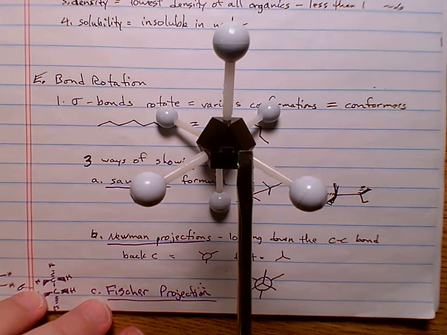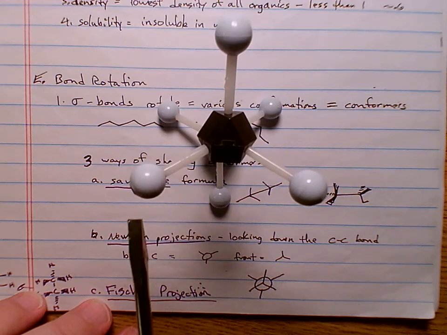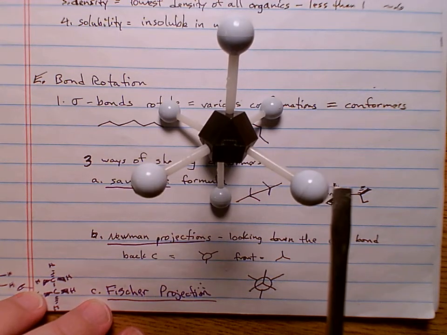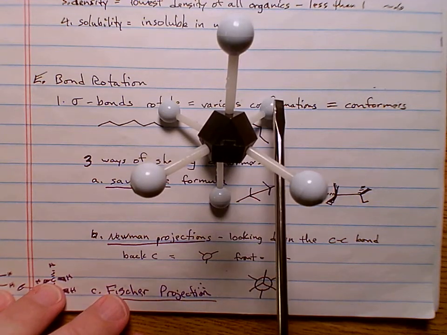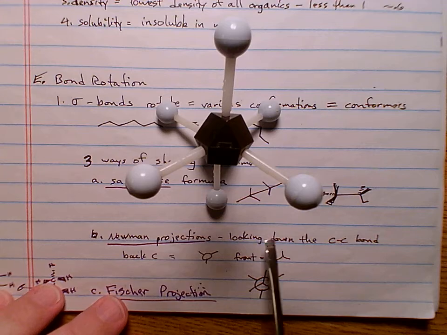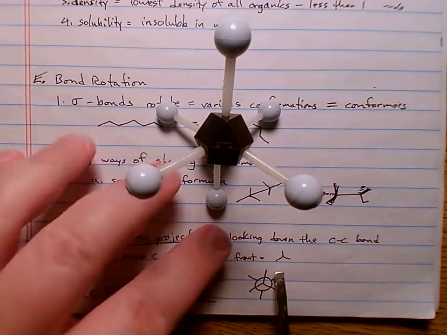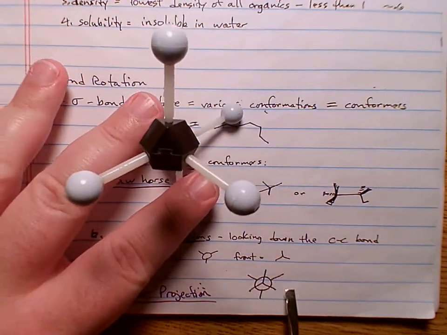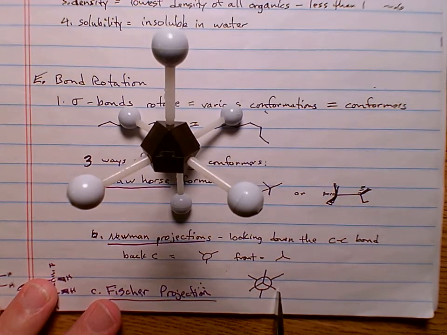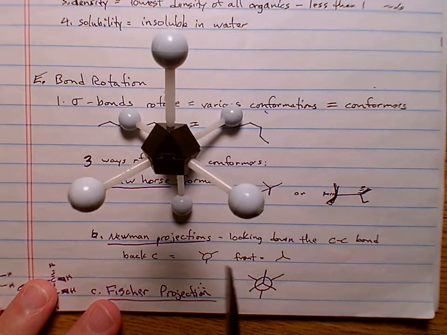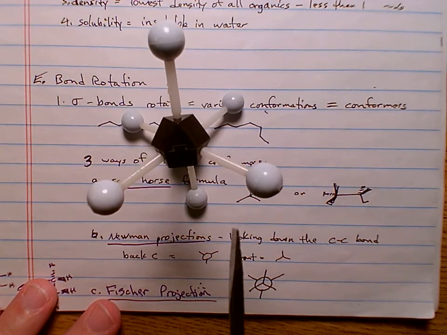So can you see the front carbon has the 3 hydrogens here, here, and here. The back carbon has these back ones here, here, and over here. And the way we indicate that with a Newman projection, the front carbon, you actually draw the bonds going straight to the very center of your Newman projection down here. So we've got this hydrogen coming up here, which is this one, down here and here are these two.